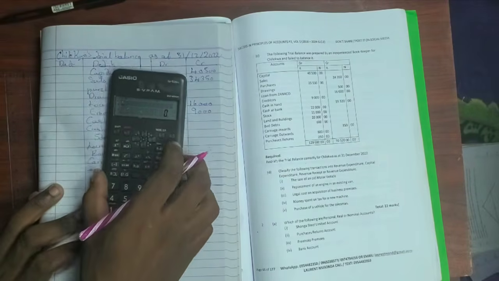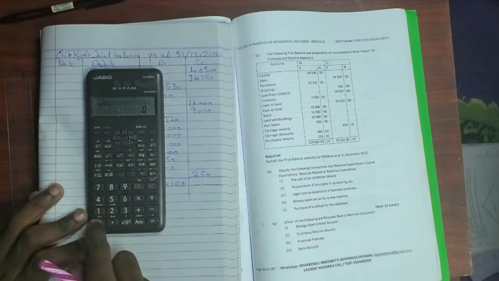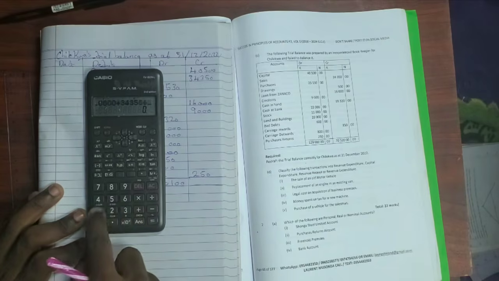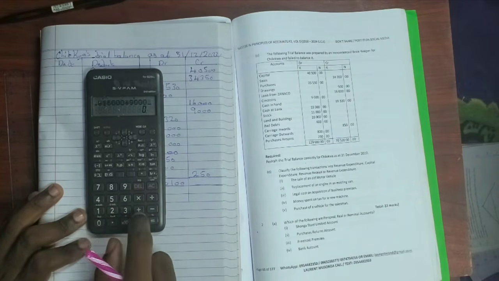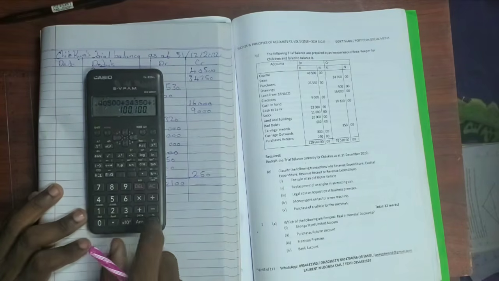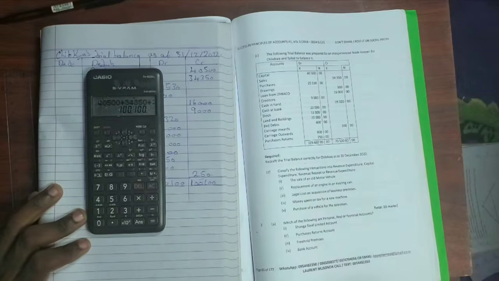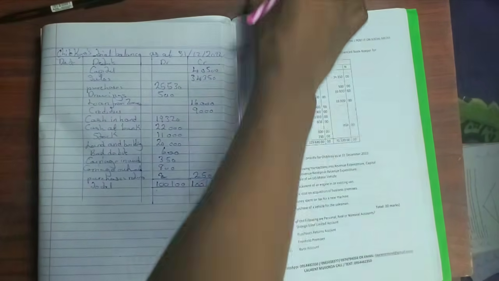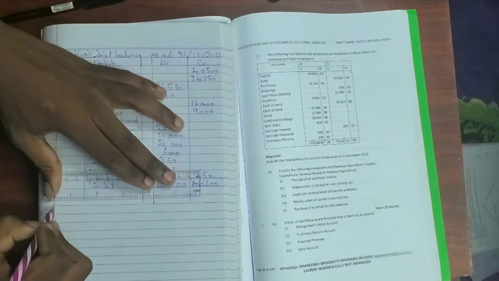Then we go to the credit side as well, which is 40,500 plus 34,350 plus 16,000 plus 9,000 plus 250, which will give me again 100,100. That's how you know it's correct, because the trial balance is supposed to balance. And just like that, you can close up your account.